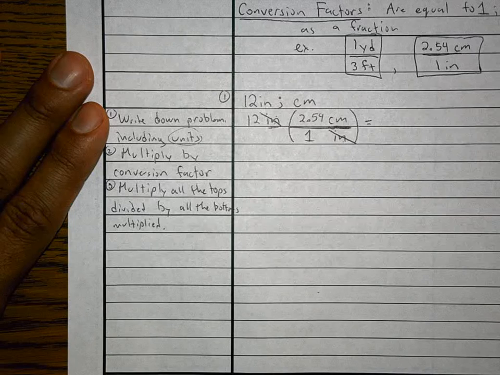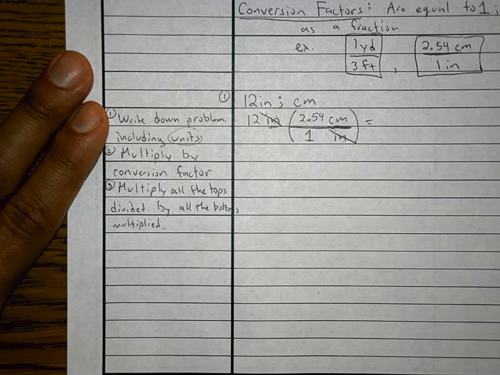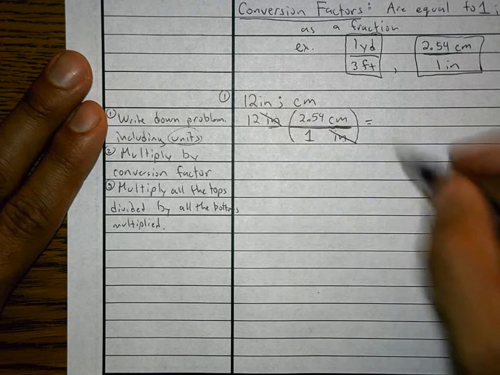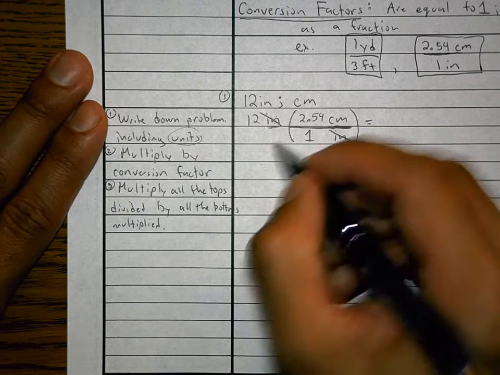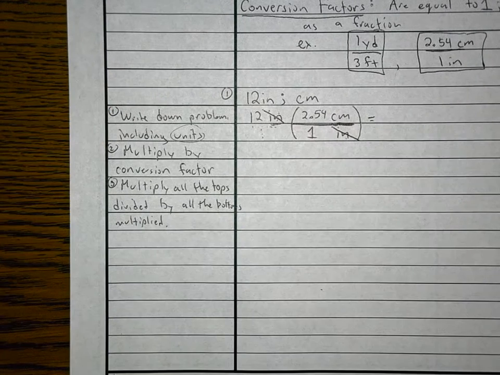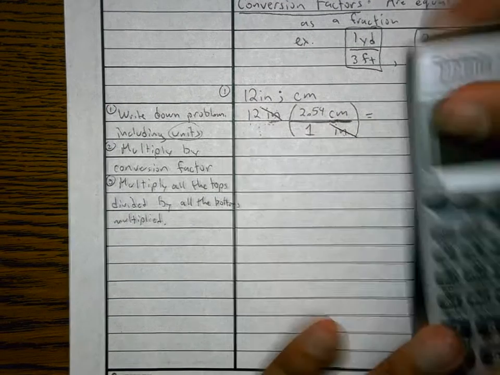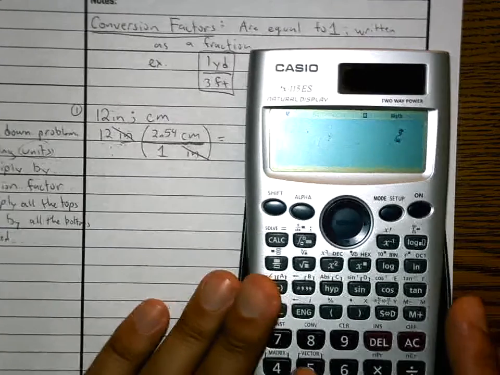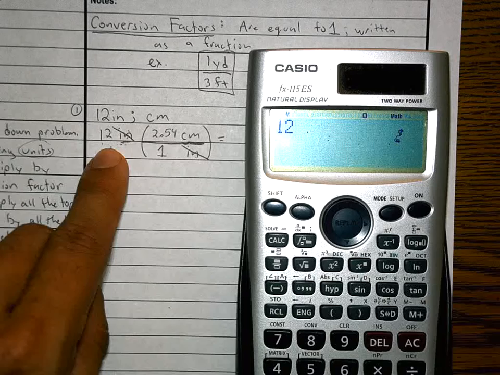But in future problems, you may have 2 or 3 conversion factors. I multiply the top times the top, divided by the bottom times the bottom. And here's the bottom times the bottom, 1 times 1. Sometimes you can do that in your head. I recommend you use the calculator, and I also recommend you use the fraction button on the calculator.